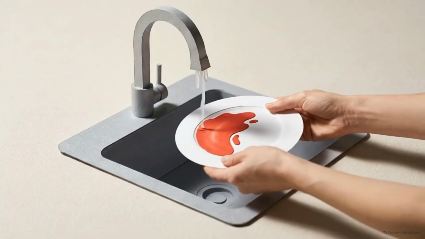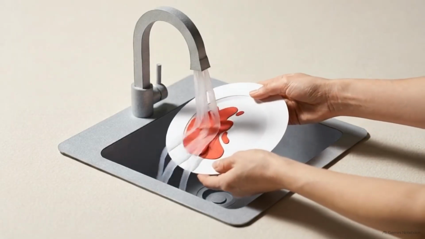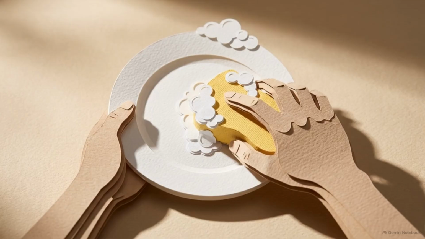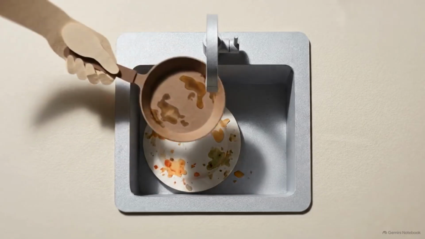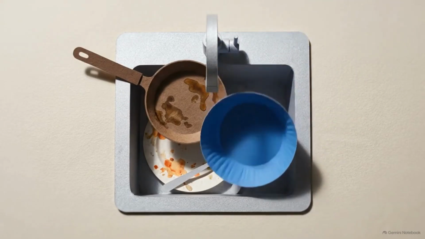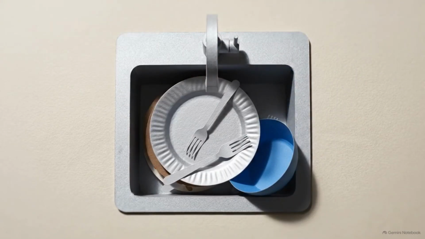Think about the last time you ate a meal and immediately washed your plate. It takes seconds. Because the food hasn't dried, the soap foams easily, and you're finished before the task even registers as effort. But if you leave that plate in the sink overnight, it starts to attract company. A sticky pan, a few forks, another bowl.